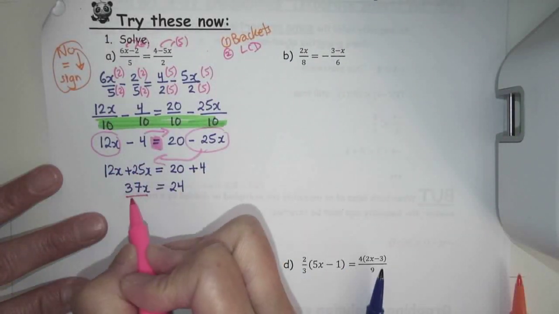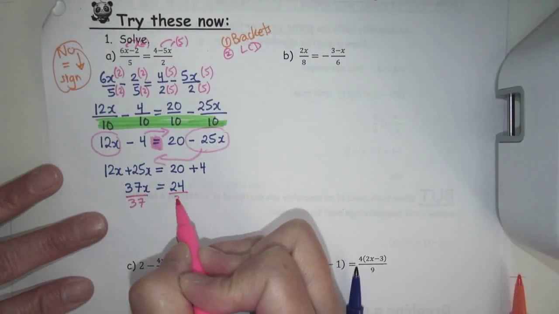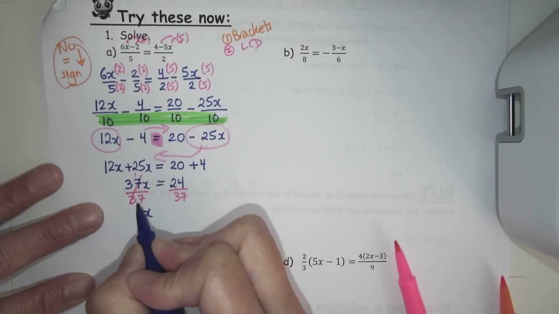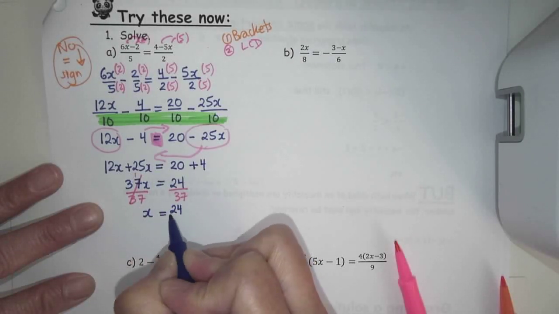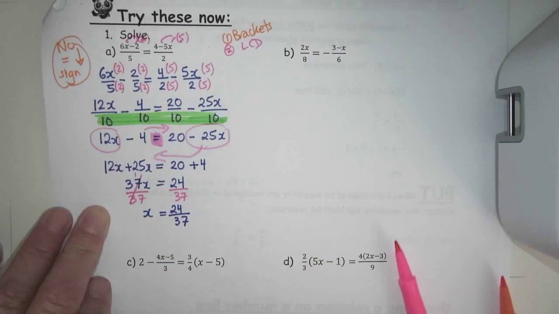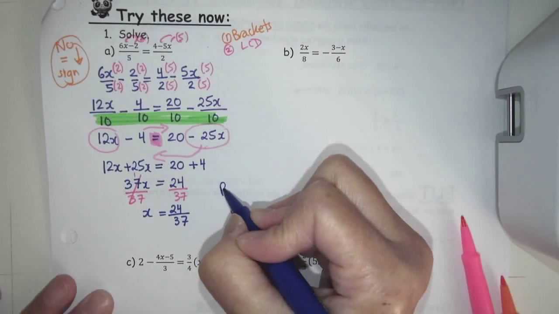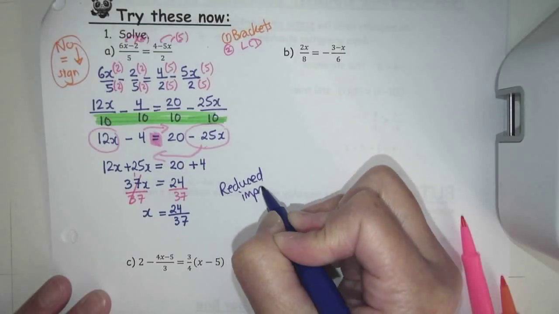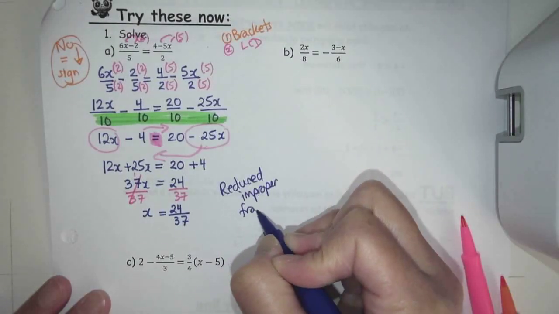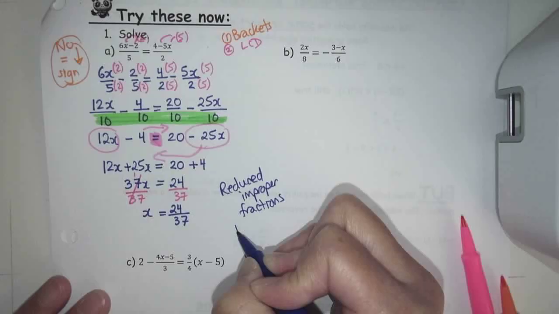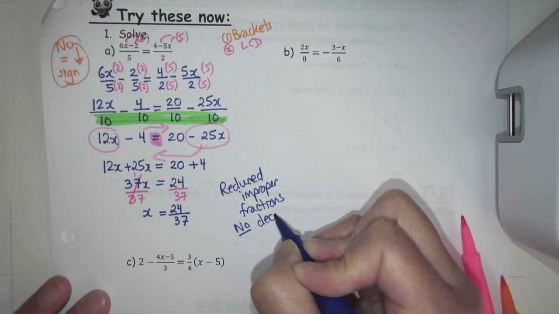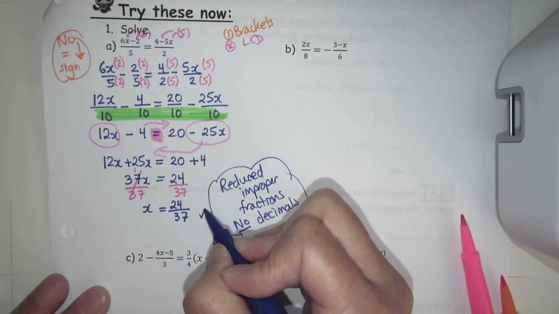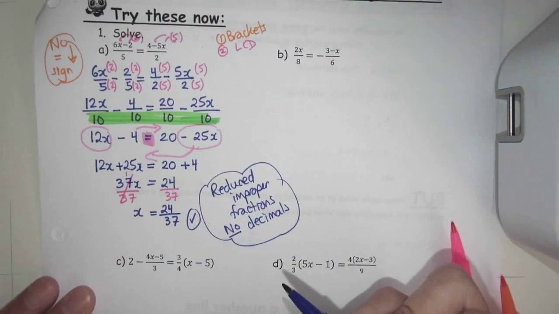Then to get rid of the 37 in front of the x, we divide both sides by 37. That cancels out to be 1. And then you're left with 1x equals 24 over 37. If you can reduce it, reduce it. Improper fractions. Okay, no decimals. So leave it like that. That's gorgeous. Beauty, beauty, beauty.